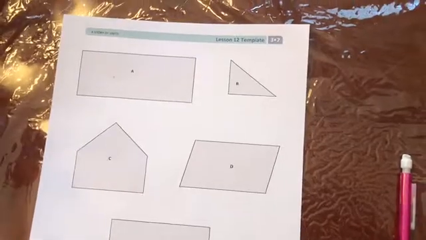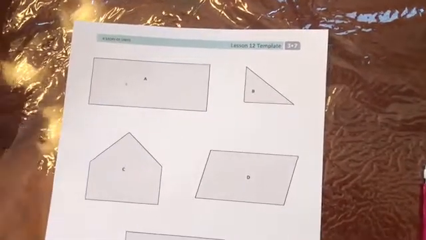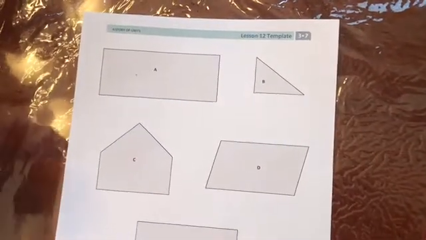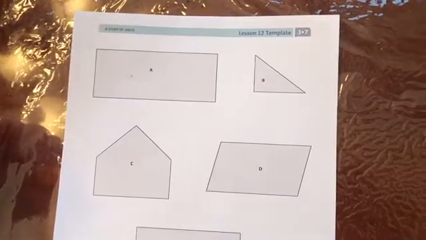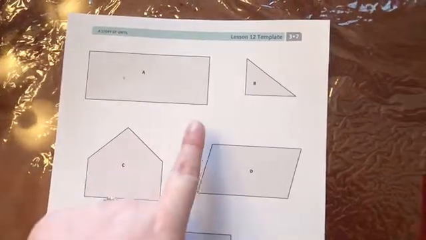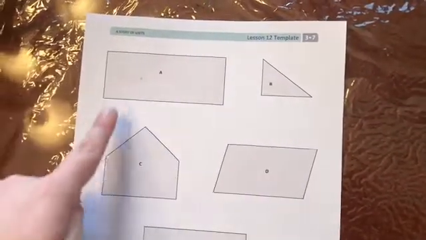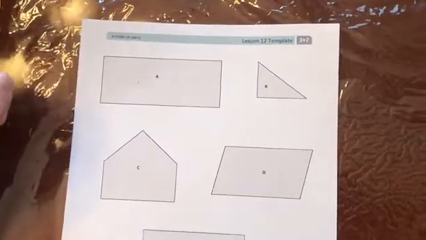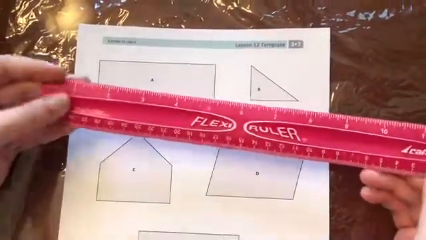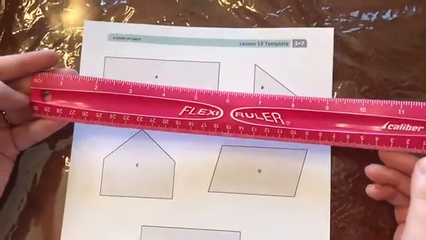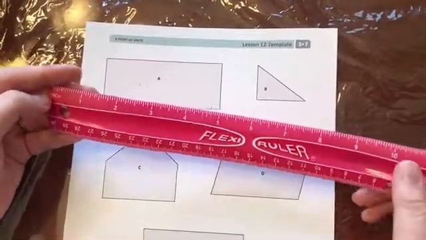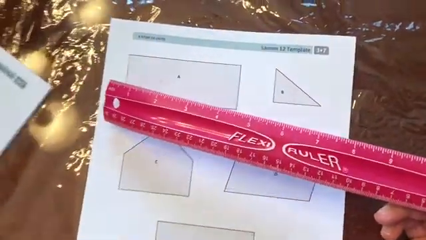So if I were to say, what is the perimeter in centimeters, what do you think you would do? You would add up each side. So how are we going to do that? We don't see any numbers. You're going to use your ruler. So for this lesson, you're going to need a ruler, and you're going to need your lesson 12 problem set. And let's go ahead and get started.